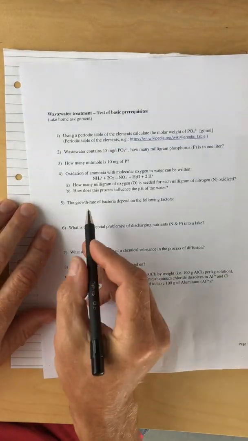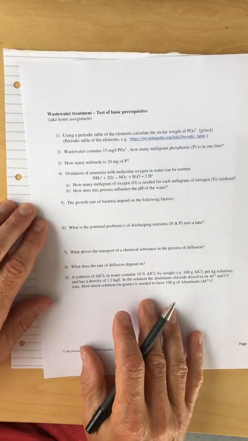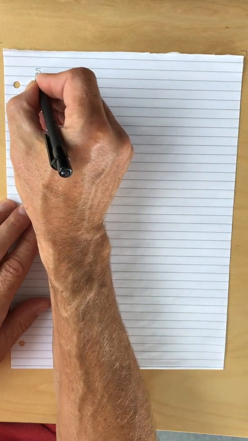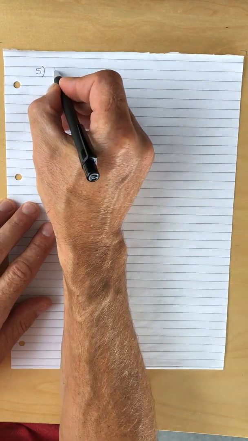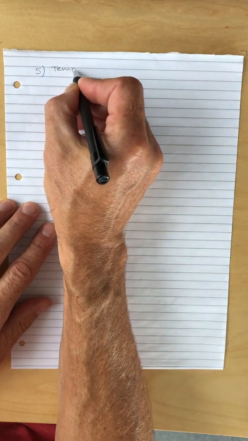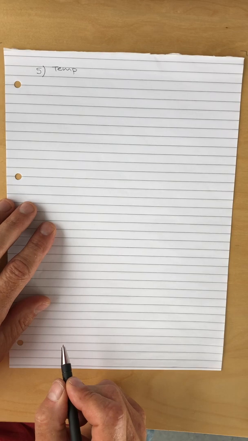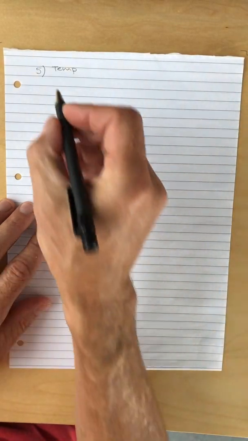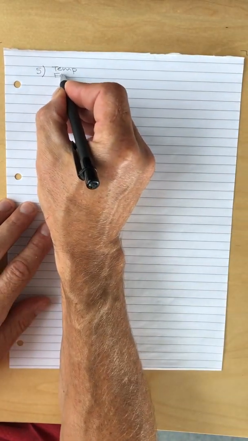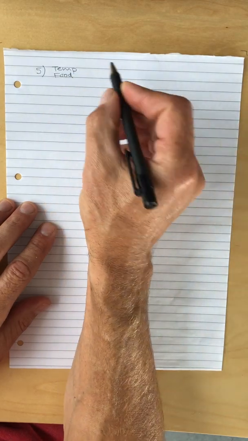Now to growth rate of bacteria, there's a lot of stuff that could affect the growth rate of bacteria. First of all, always mention temperature. The warmer, the faster. That's the general answer there. We also have, of course, how much food is available.